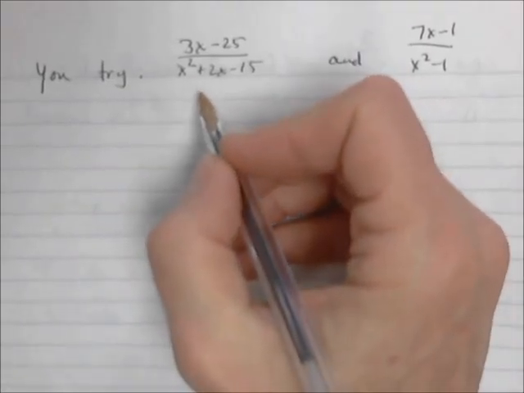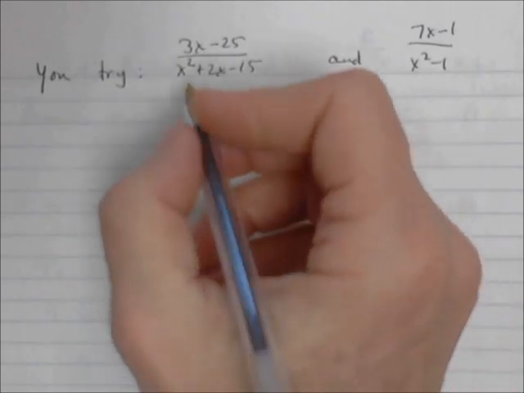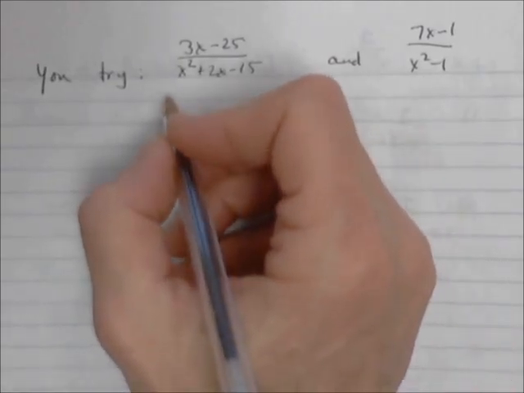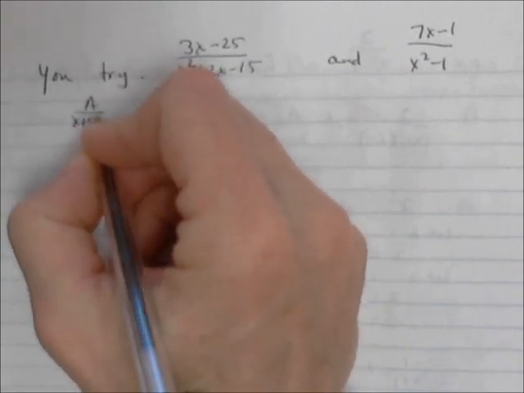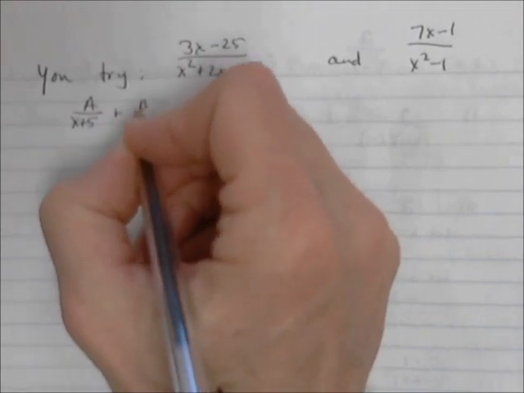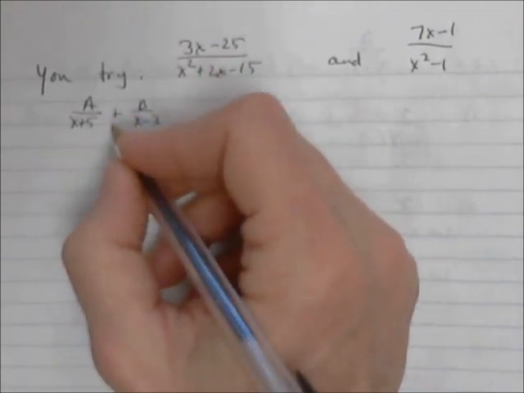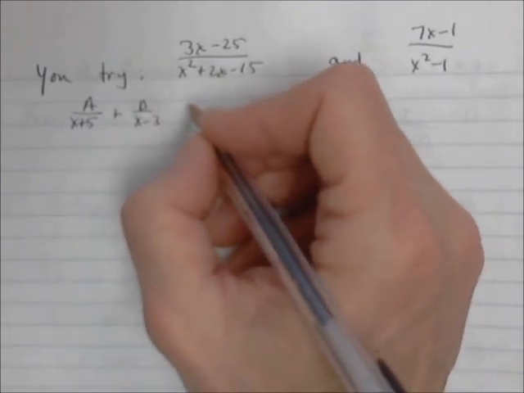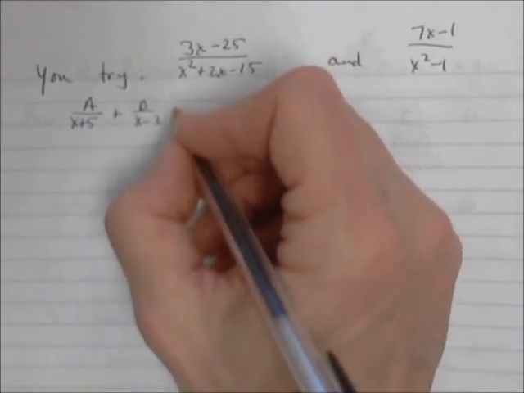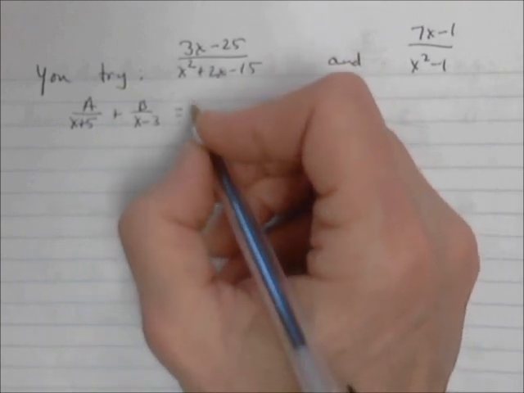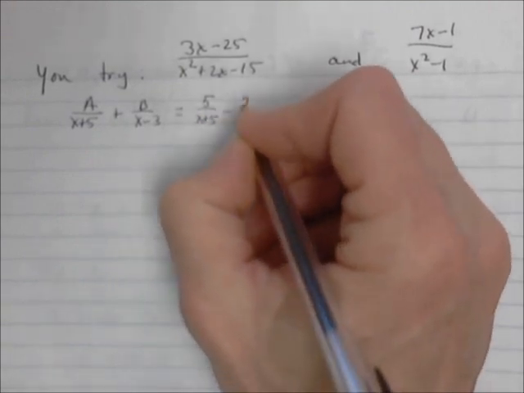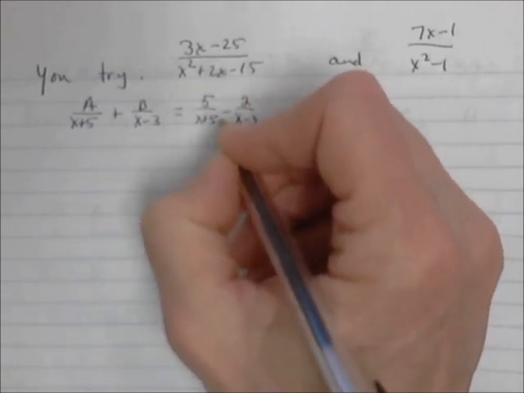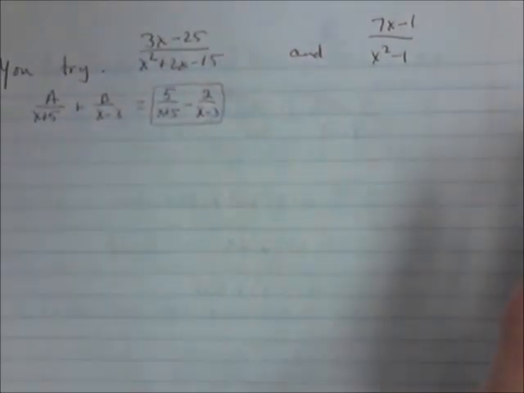Yesterday I asked you to try a couple on your own, and hopefully you worked these out yourselves. When you split the first one up to a over x plus 5 plus b over x minus 3, and you do your math and solve it, you get a equals 5 and b equals -2. So that partial fraction decomposition will be 5 over x plus 5 minus 2 over x minus 3. And this is without all of the algebra shown. Hopefully you got that algebra shown in your own notebook.